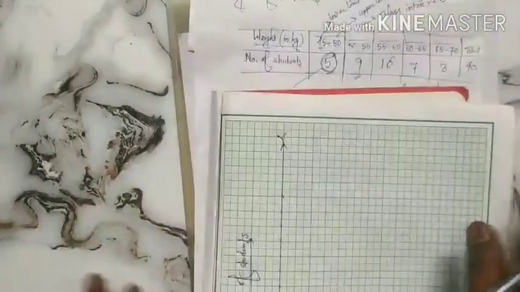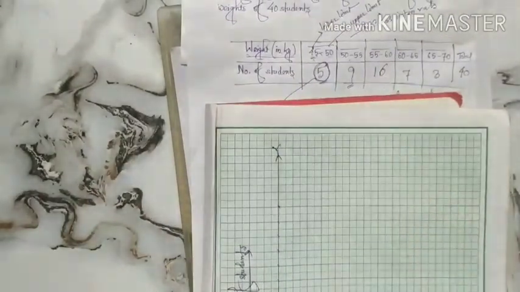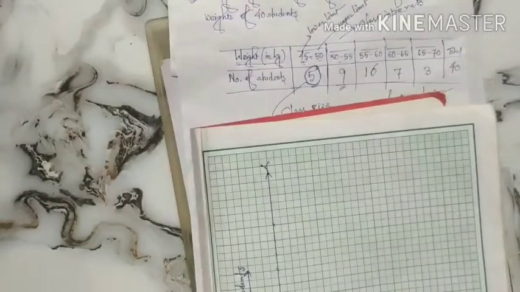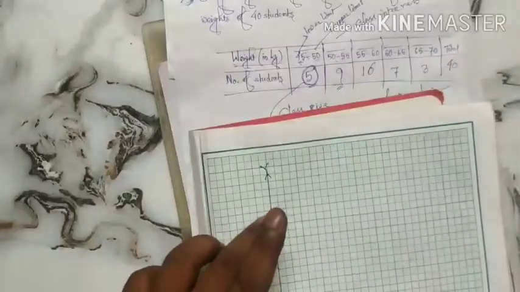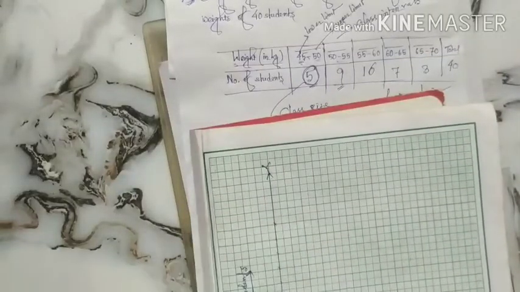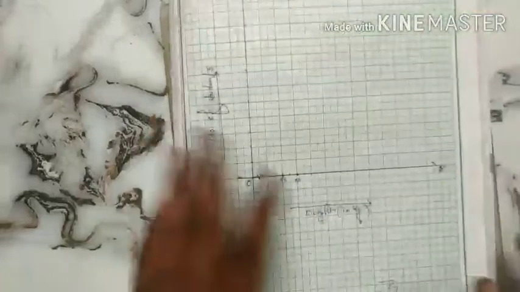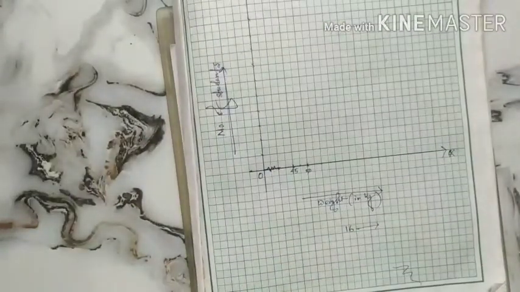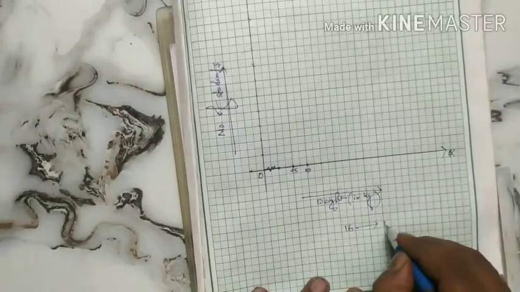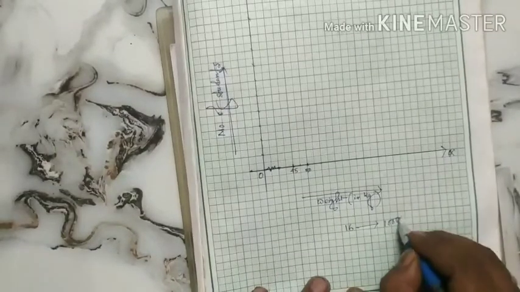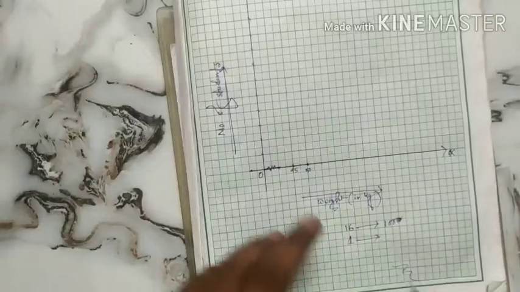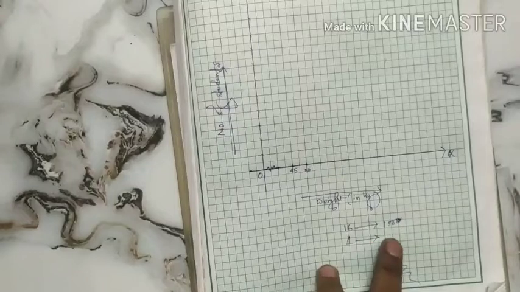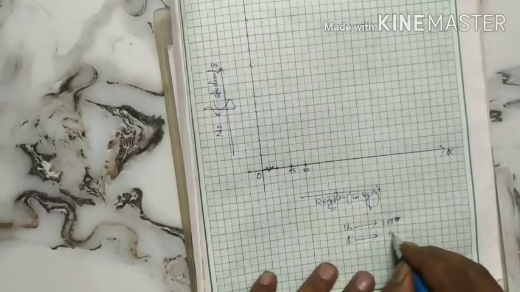Okay, so here what is the greatest value? 16 is the greatest frequency. So we are trying to fit 16 in 100 small squares. That means 16 students are covered by 100 small squares. So one student is covered by 100 by 16.